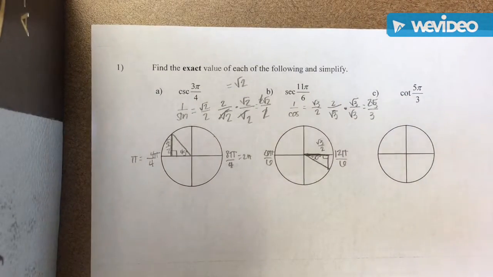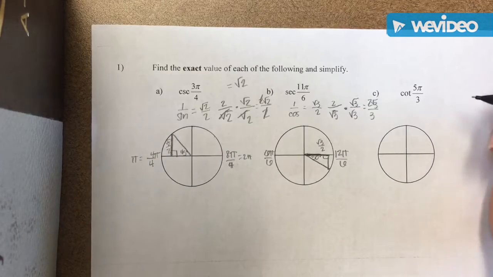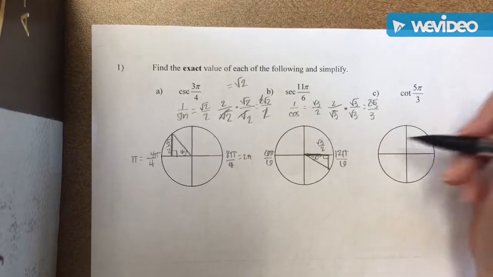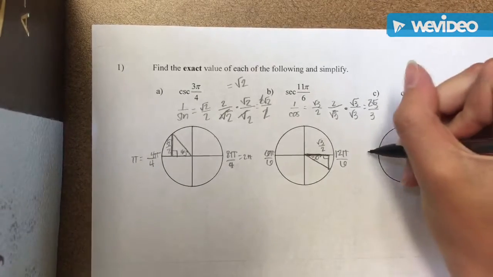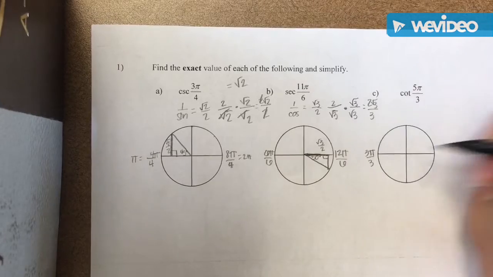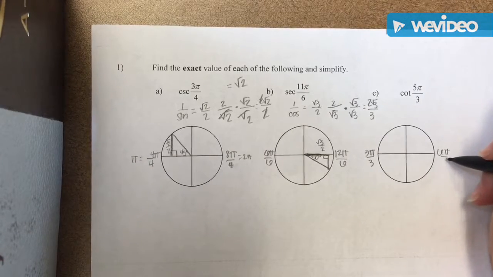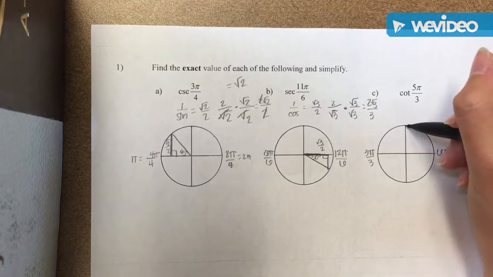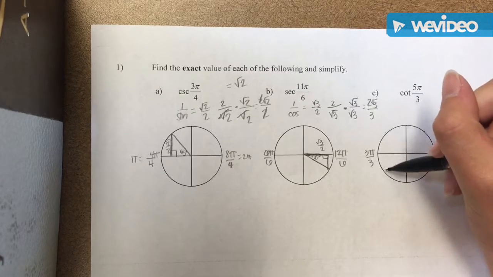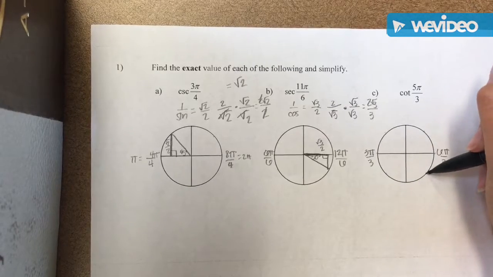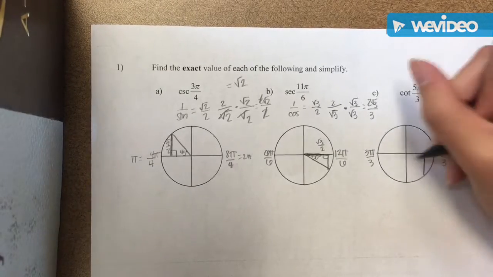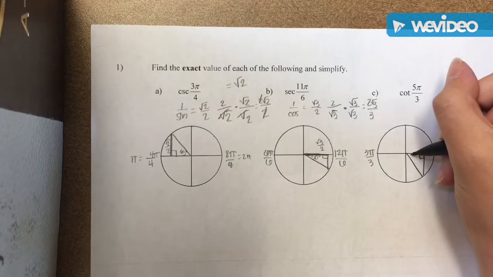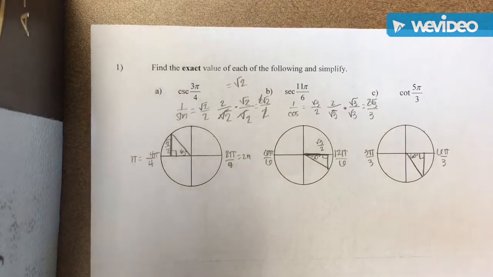Now for C, we're finding the cotangent of 5 pi over 3. So we write pi and 2 pi over here, so pi is 3 pi over 3. Over here is 6 pi over 3. So now we need to go 5 pi over 3. So we go 1, 2, 3, 4, 5. 5 is right here. This is still a 30, 60, 90 triangle, but the reference angle on this one is 60 degrees.